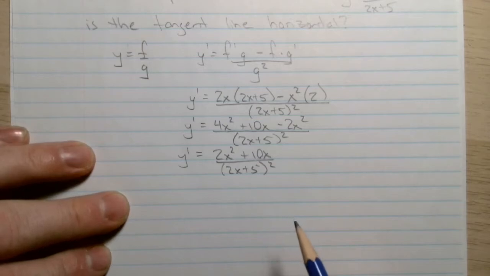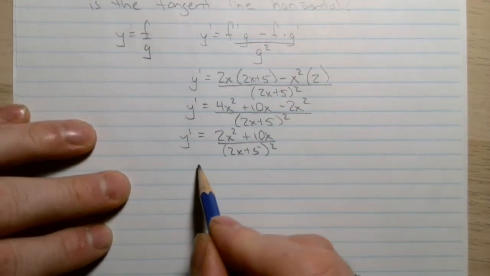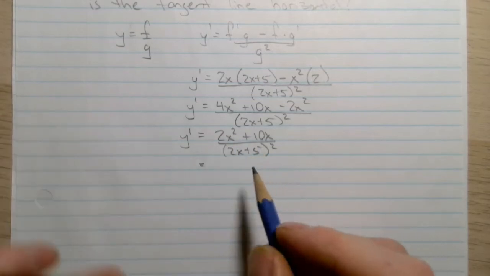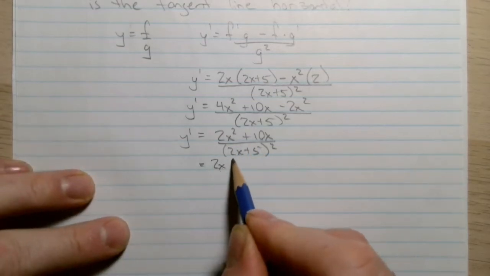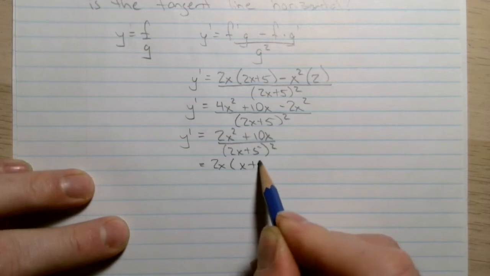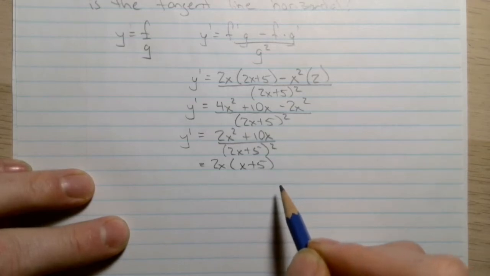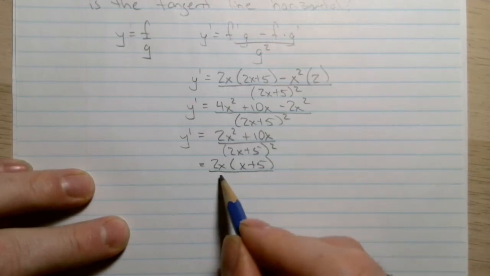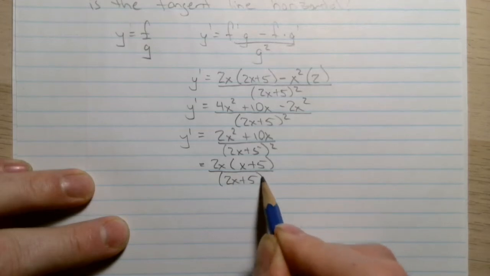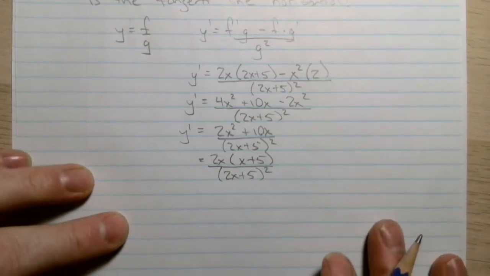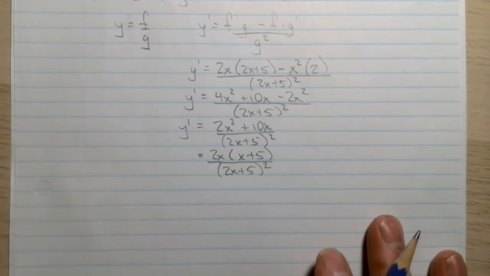Now it would be wonderful if I could simplify this and cancel something with the denominator. Let's have a quick look. What can I factor out of the numerator? Well, I can take out a common 2x, and that's going to leave me with x plus 5. Shoot. Not quite the same as the denominator, but that's okay. I didn't need it to cancel out here. It just would have been nice if it did.